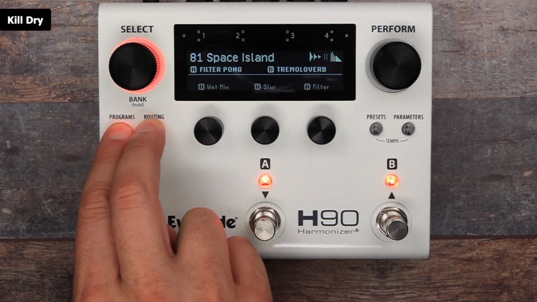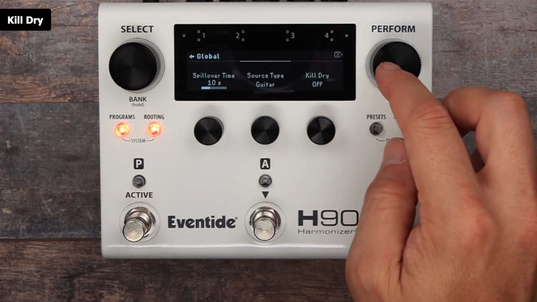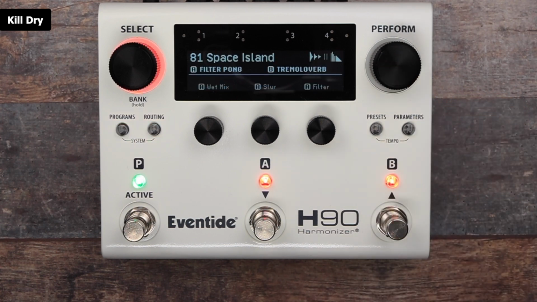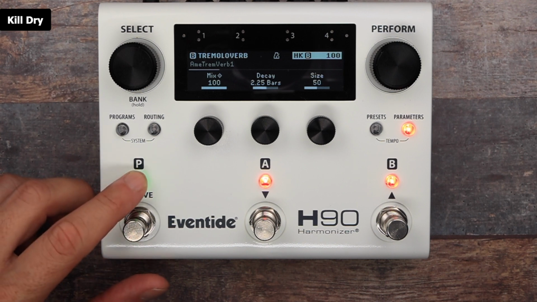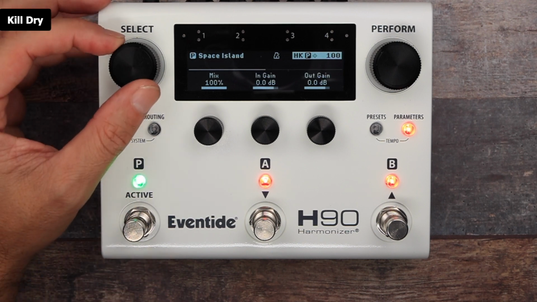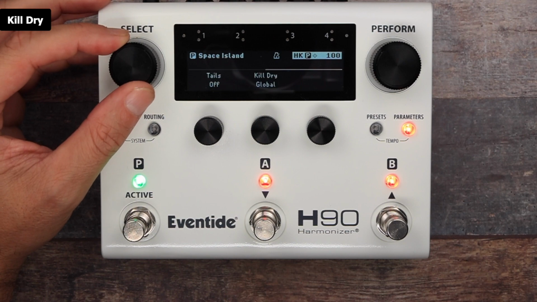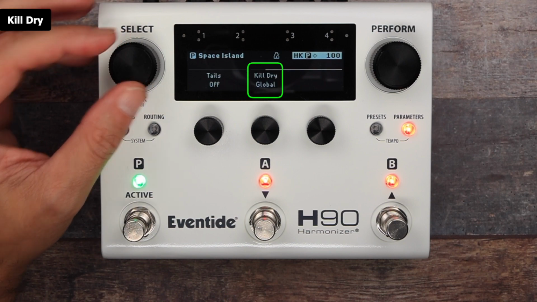By default, all programs are set to follow the global kill dry mode, but we can change kill dry individually for every program and presets within a program. To do this, go into the Parameters Editing menu. Choose the program or preset with the P, A, or B LEDs. Using Select, navigate to the last page in each category where we can find the Kill Dry parameter.